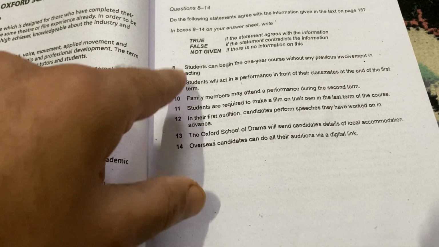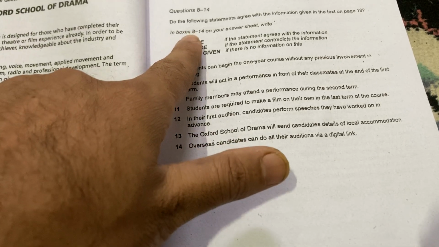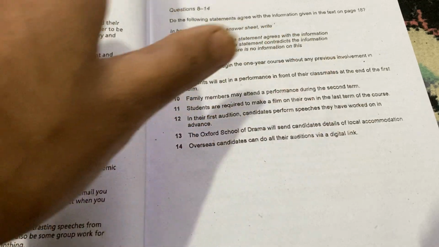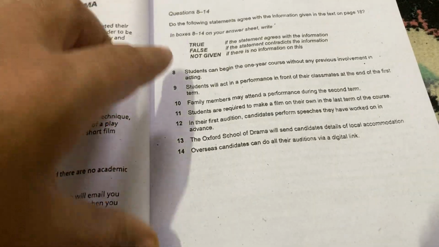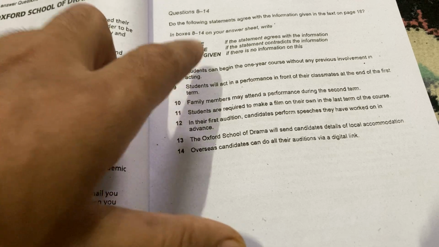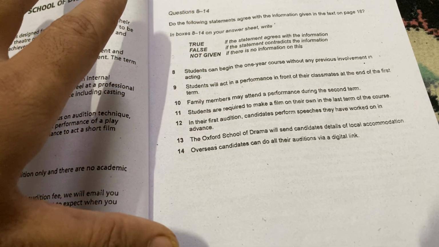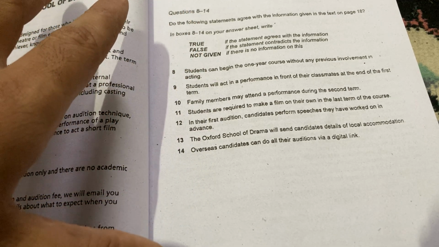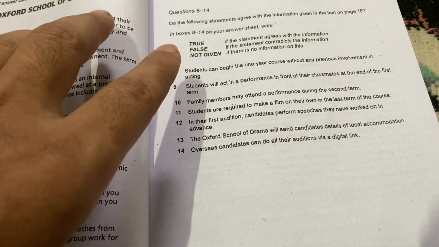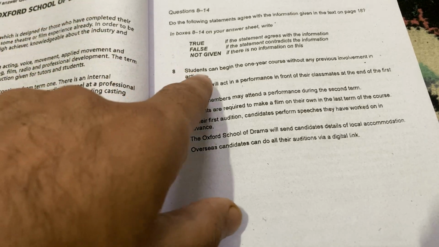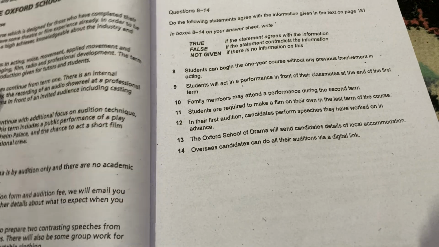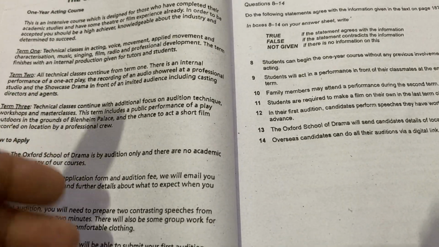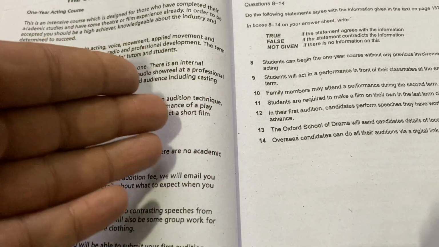Again, always read the instructions for the questions to give your answer. They say these questions are true, false, and not given. You will read the statement and see if that statement is true. If the statement is given in the paragraph, it means it's true.